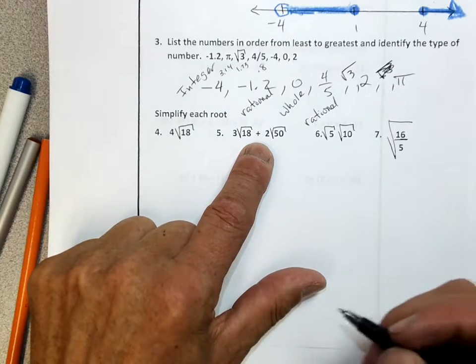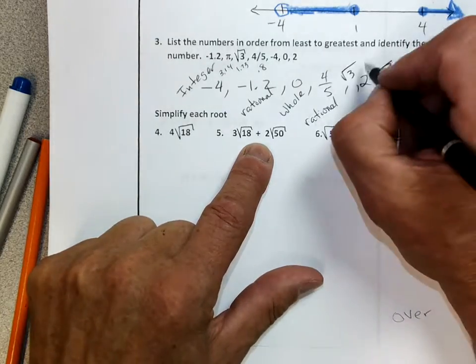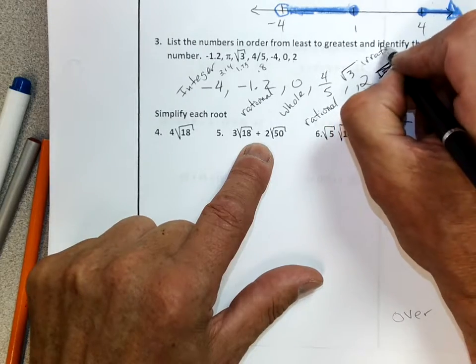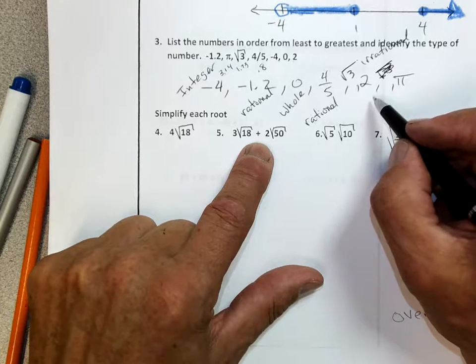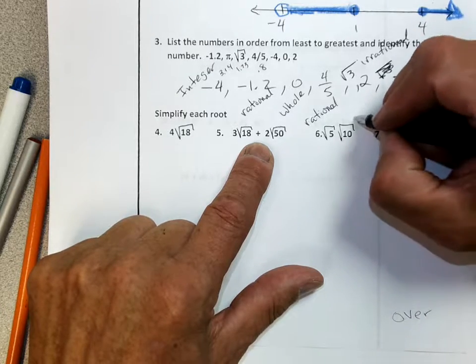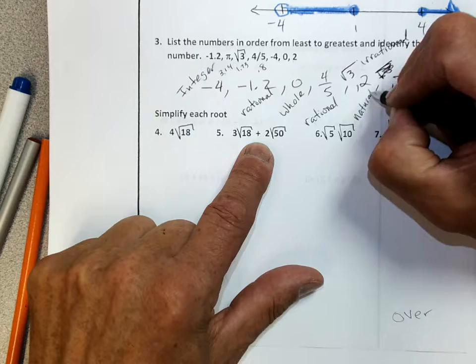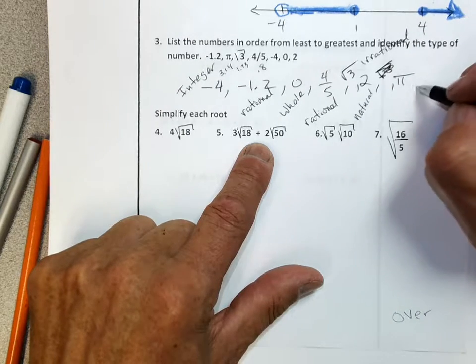Square root of 3, now that I remembered it and put it in the right spot, is irrational. 2 is going to be a natural number, specifically. And pi, of course, is irrational.